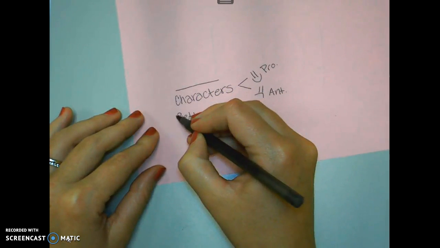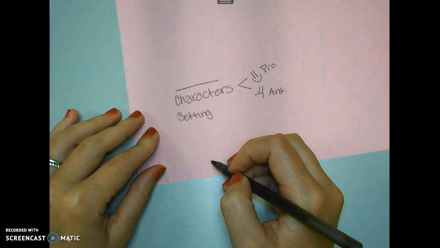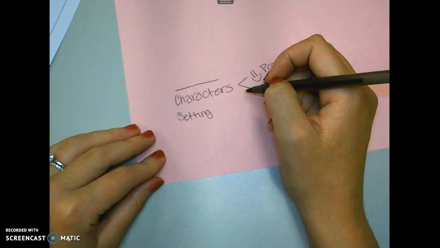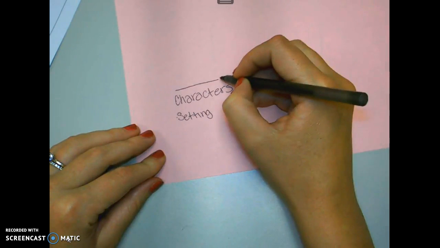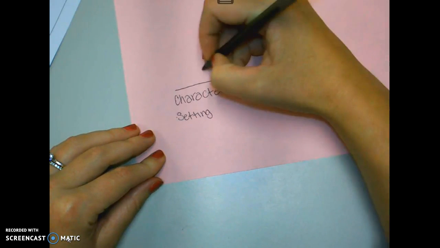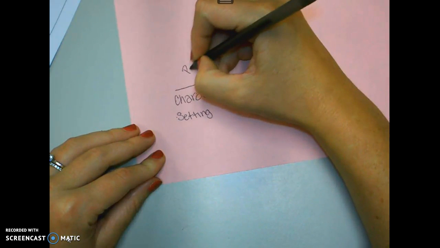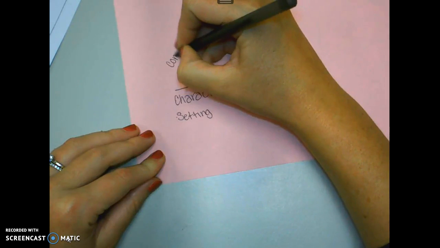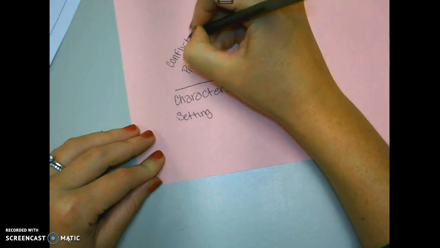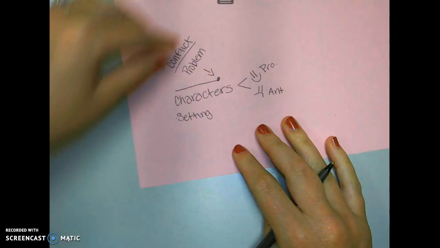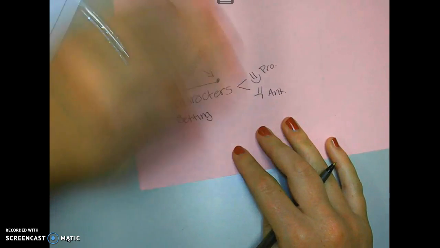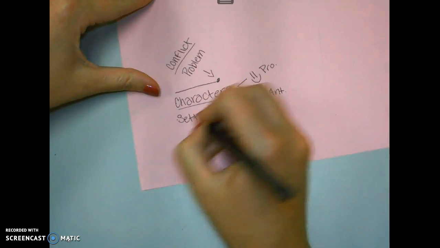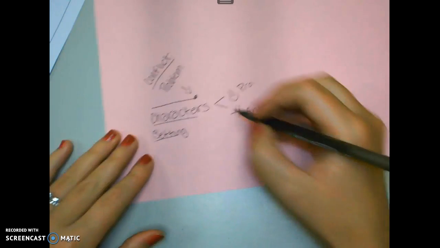After you have your characters, your setting, you need to go ahead and establish a problem. This is where things get interesting. A problem is the main conflict of the story. Some stories have multiple conflicts. Without a conflict, a story is kind of boring. Very boring, in fact.